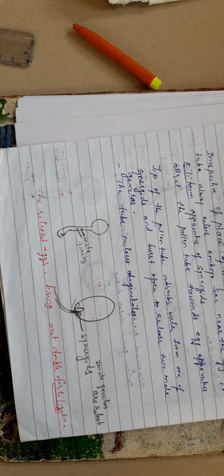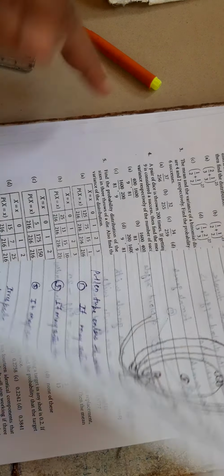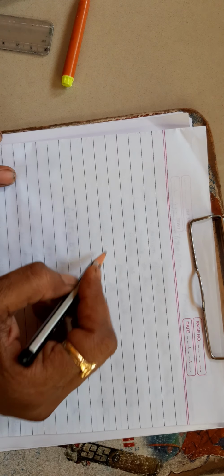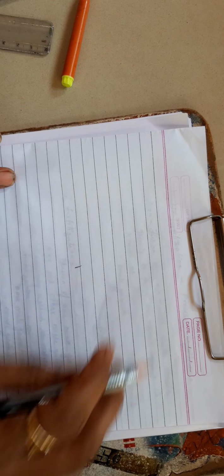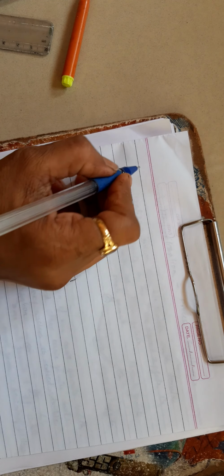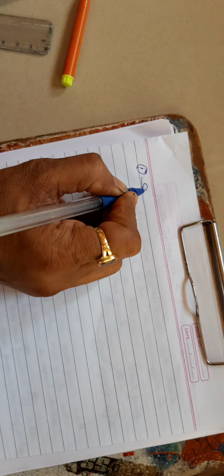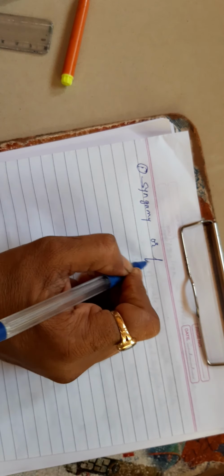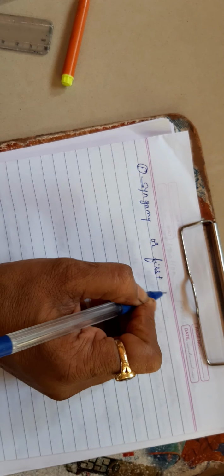Now let us see which are the two steps of this fertilization. First, syngamy or first fertilization.